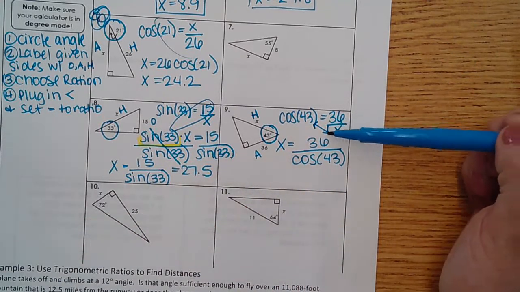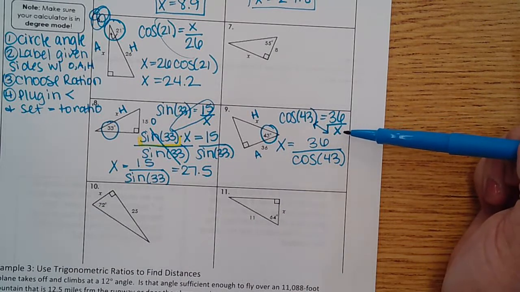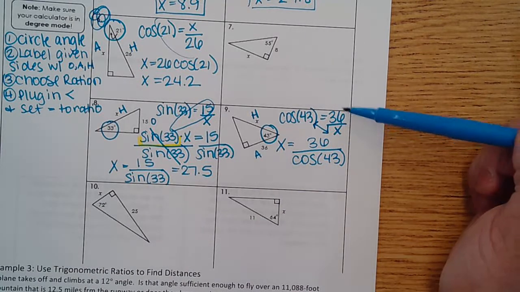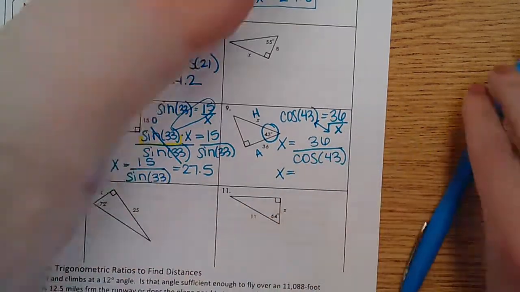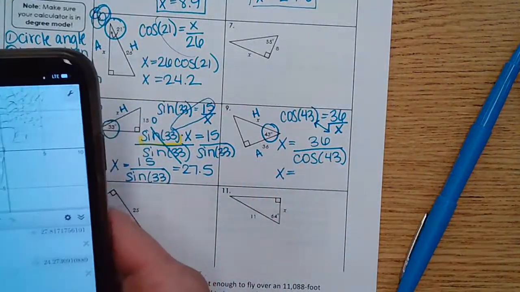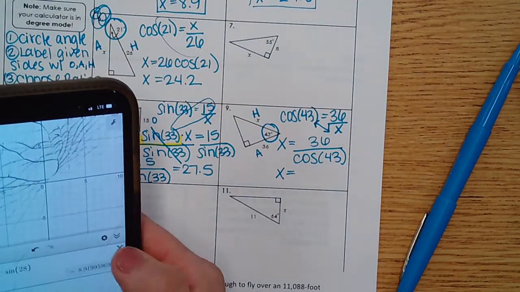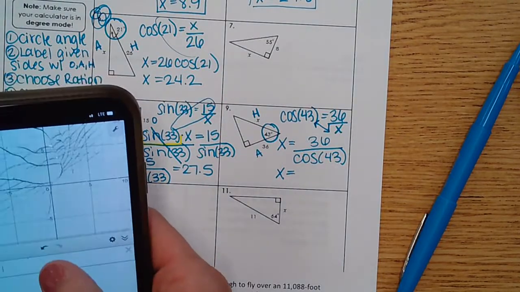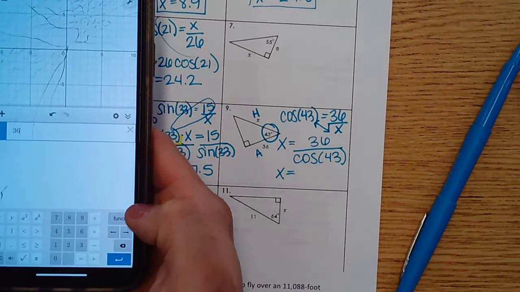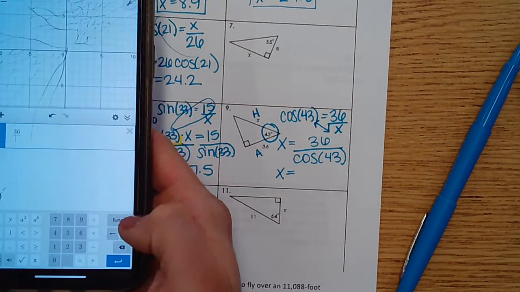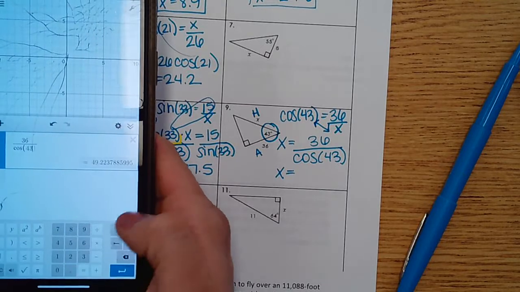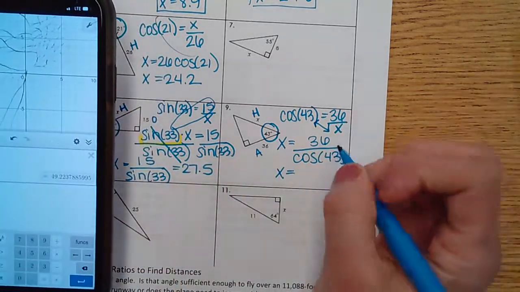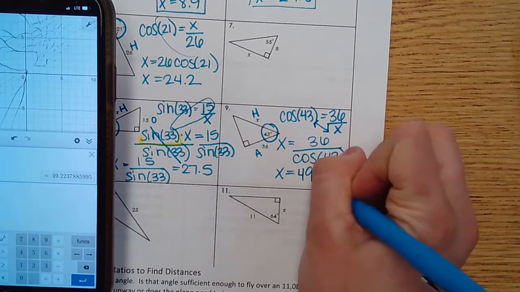So when X is on top, we just multiply. When X is on bottom, we have to take our number and divide it by the trig ratio. I'm just going to delete some of these. Now we have 36 divided by the function cosine of 43 degrees, and we get X equals 49.2.